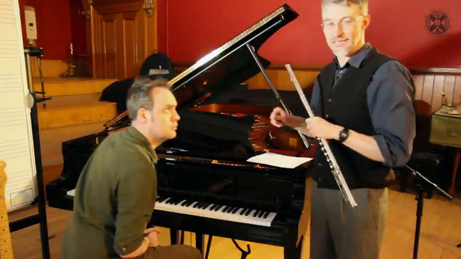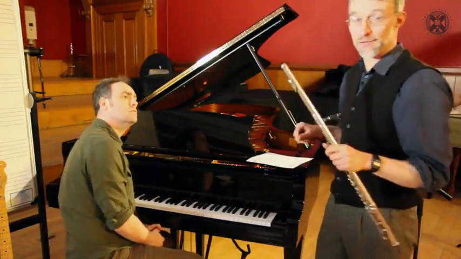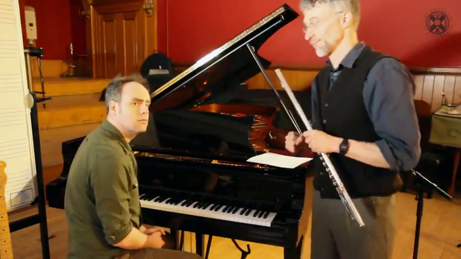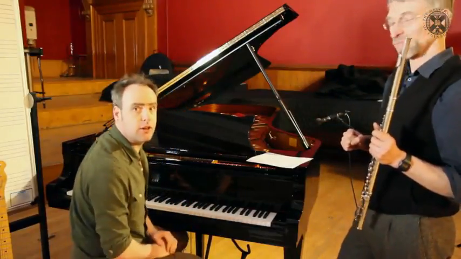Which is a slightly jazzy version of She Moved Through the Fair, which is built on the G Mixolydian. Mixolydian is built on the 5th degree of the major scale.